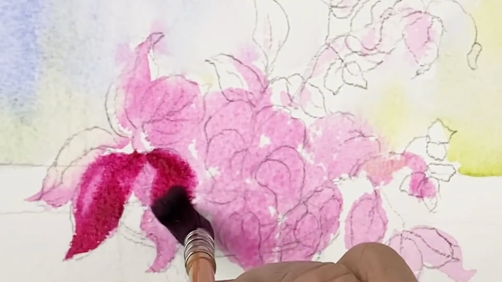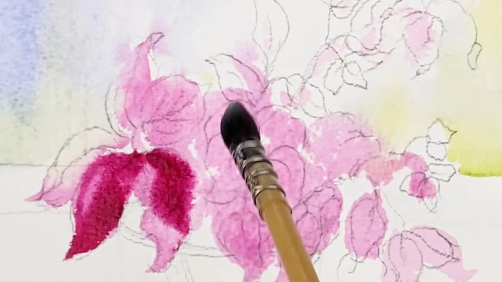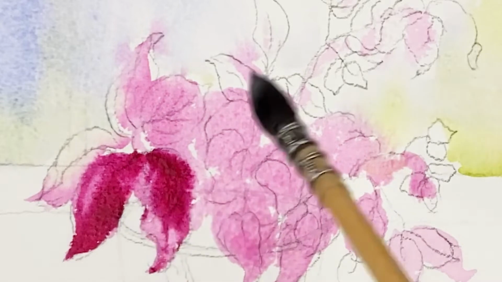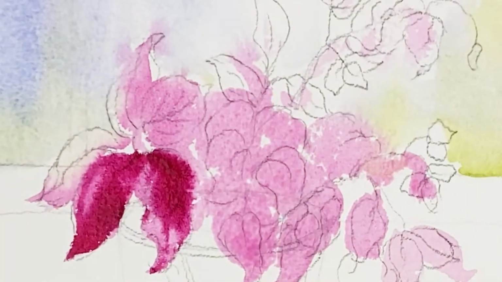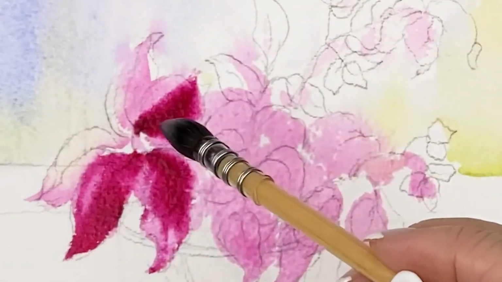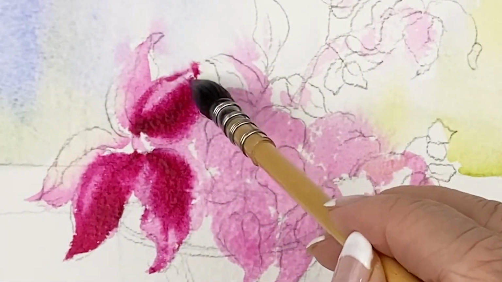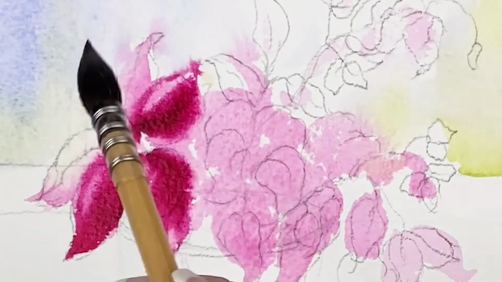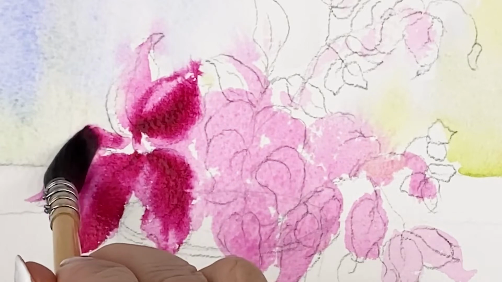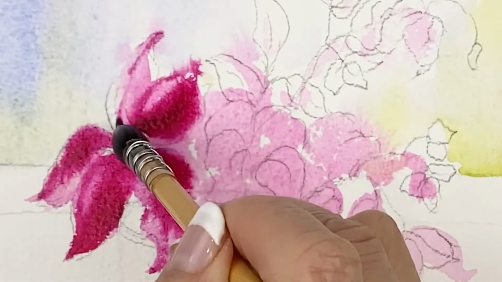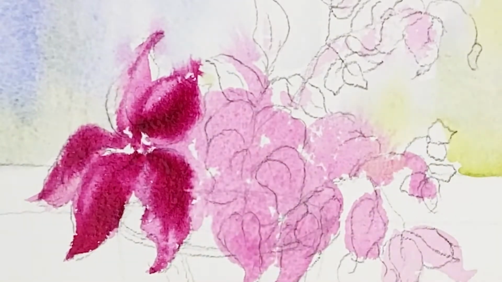Getting magenta and crimson lake, paint the flower petals with a slow, firm brush stroke while pulling down with a little wiggling. Use the tip of the brush. Notice my pressure starts firm and flat, then ends lightly touching with just the tip of the brush.